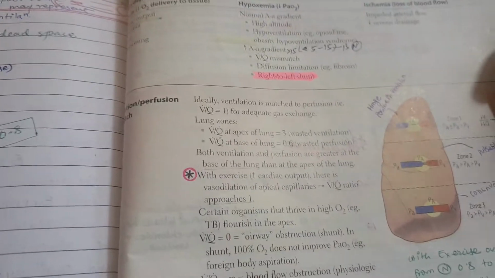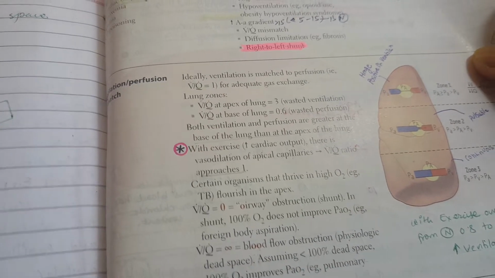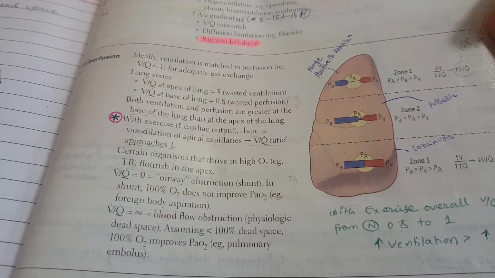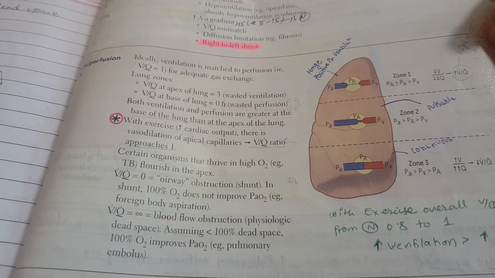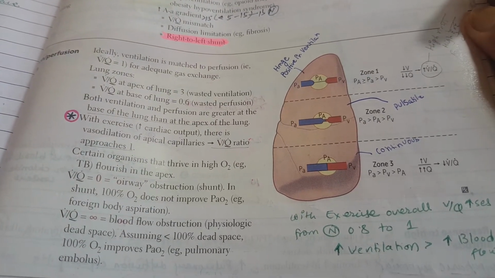Now let us talk about ventilation perfusion mismatch. This is very, very easy. Don't try to make it complicated, please. What happens here, I will explain in a very simple way.